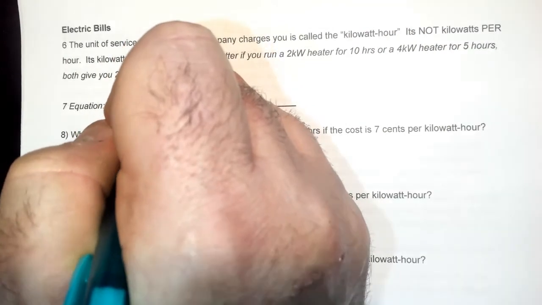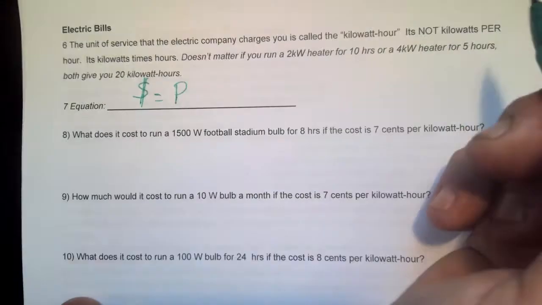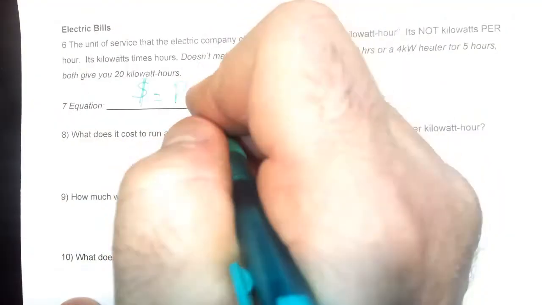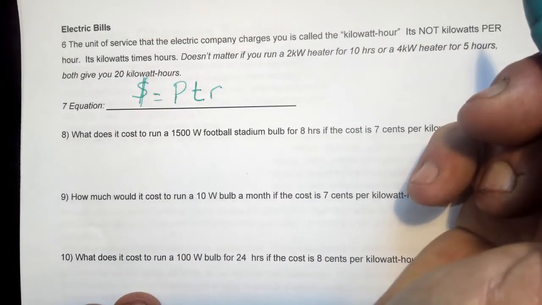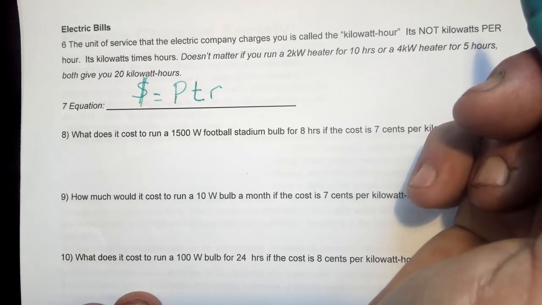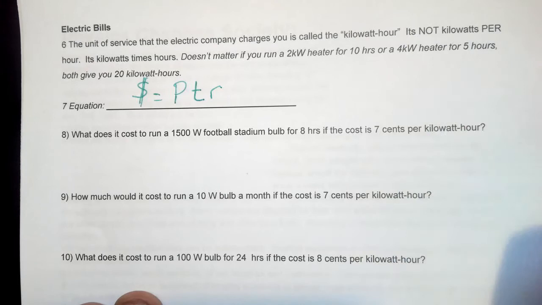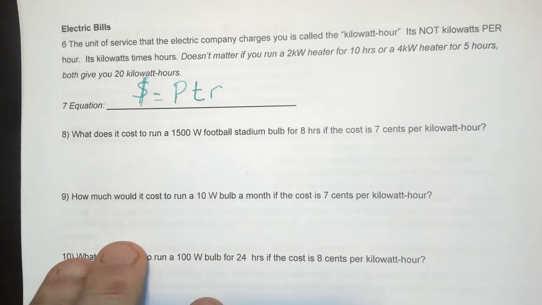Okay, so the equation to figure out the cost is, I'm going to put $ is equal to the power times the time. I'm going to put a little t there, and then a little r for the rate that the company charges you. And generally it's about a dime per kilowatt hour. There are some places that are cheaper, some places that are more expensive, but generally around a dime.